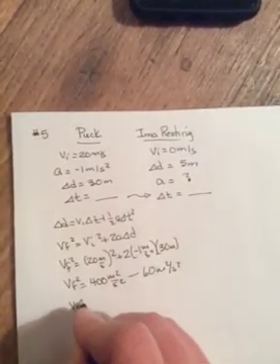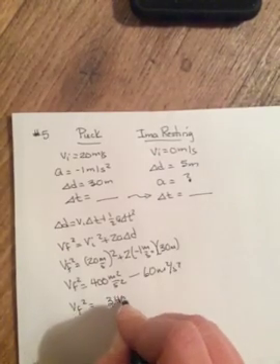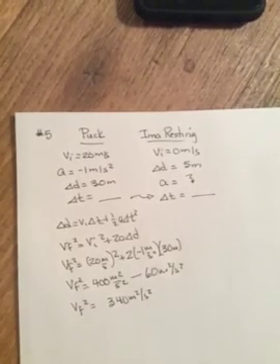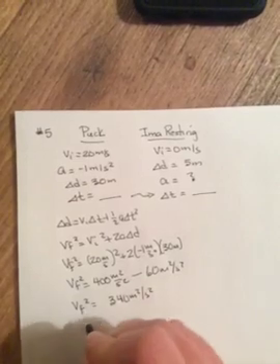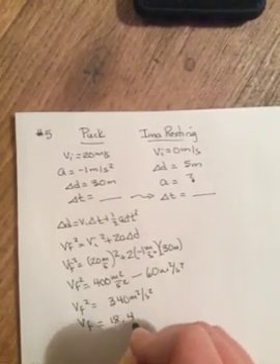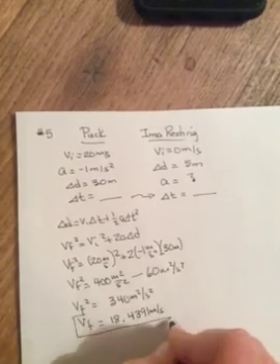So VF squared is equal to 340 meters squared per second squared, which is 18.4391 when you take the square root. 18.4391 meters per second. Okay?